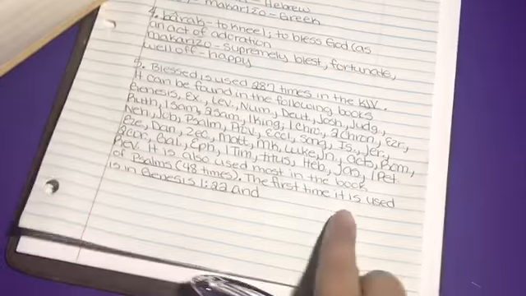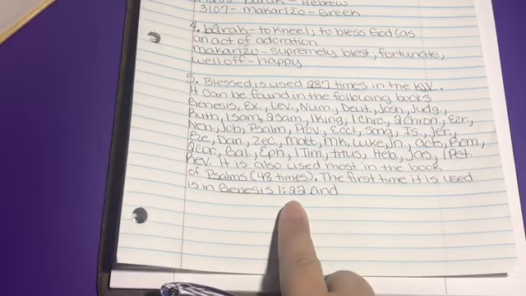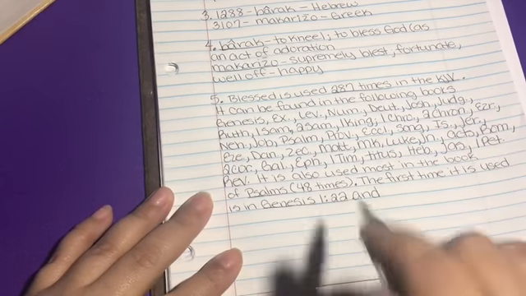So you put the first time it is used is in Genesis chapter 1, verse 22.